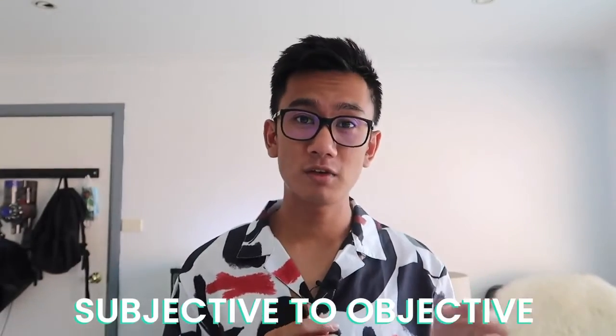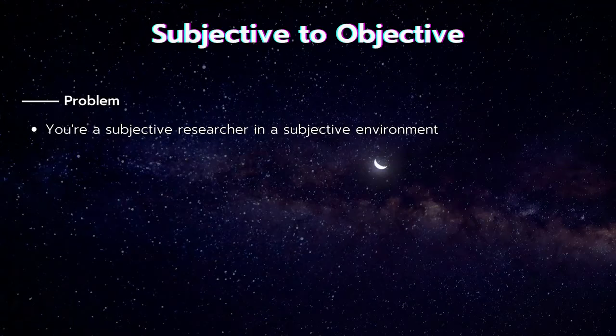Now, there are 6 major shifts that you have to make in order to master e-commerce to a point where you're able to close your eyes, build a store, run Facebook ads, and get results. And the first shift is called subjective to objective. The problem is you're a subjective researcher in a subjective environment.